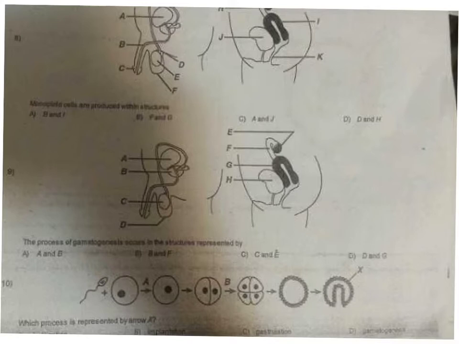The next question says, the process of gametogenesis occurs in the structures represented by. So gametogenesis is going to be the formation of gametes. And remember, we have two types of gametogenesis. There's oogenesis and spermatogenesis. And oogenesis is the formation of oocytes, which takes place in the ovary. And spermatogenesis is the formation of sperm, which takes place in the testes. So now that we have our definitions straight, let's go ahead and label the parts of the diagram.